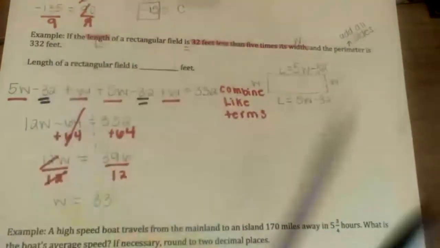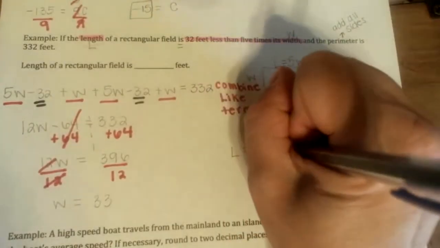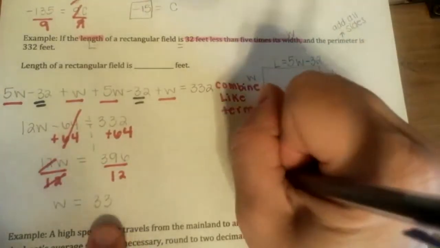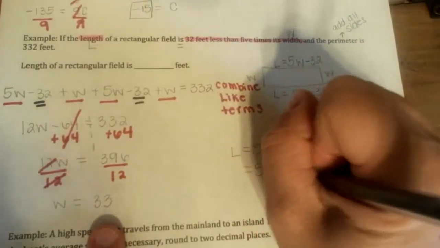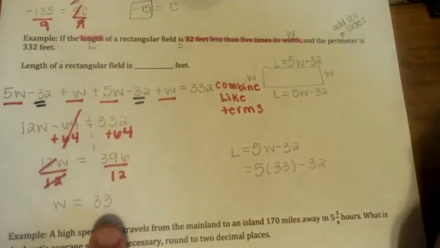The question doesn't want our width. The question wants our length. We know that the length, or L, is 5w minus 32. Now that we know our w is 33, we can plug that in. So 5 times our w, which is 33, minus 32.